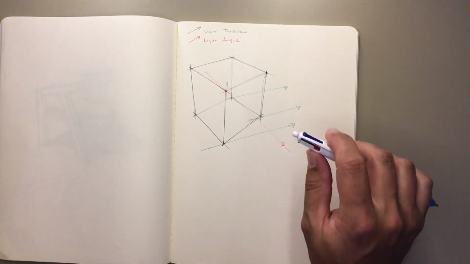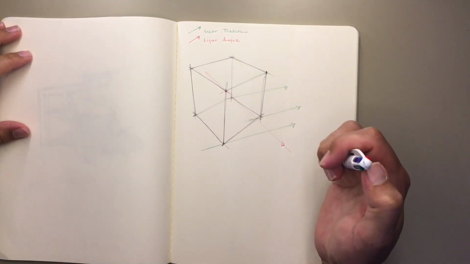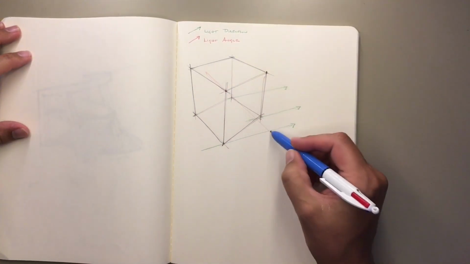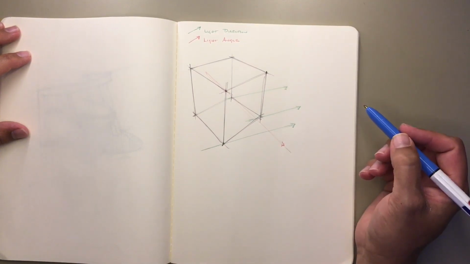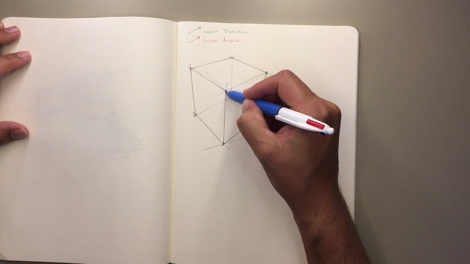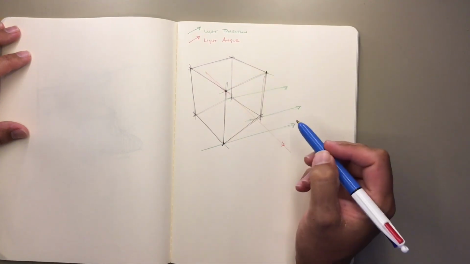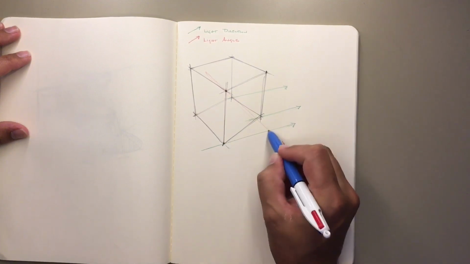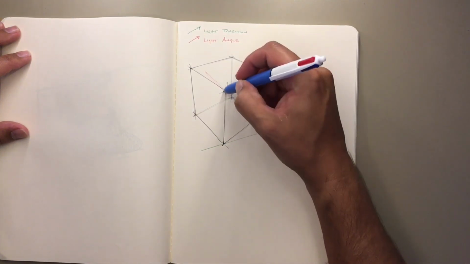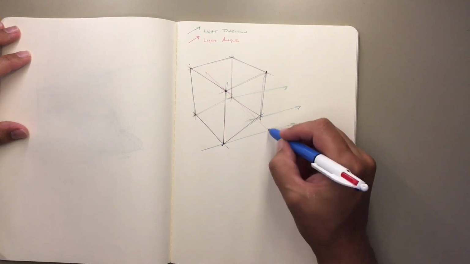And to find where this corner hits the surface that the shadow is being cast upon, I walk from that corner straight down to the ground plane, or the surface that the shadow is being cast on, and then over along the direction, and where that triangle kind of comes in and meets, that's the triangle that I'm interested in.